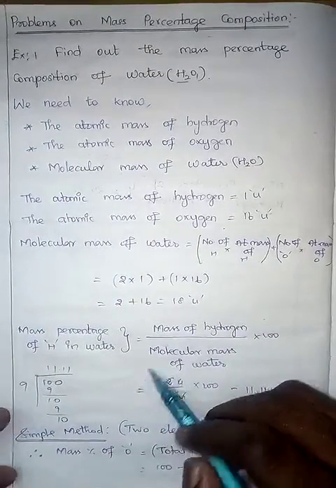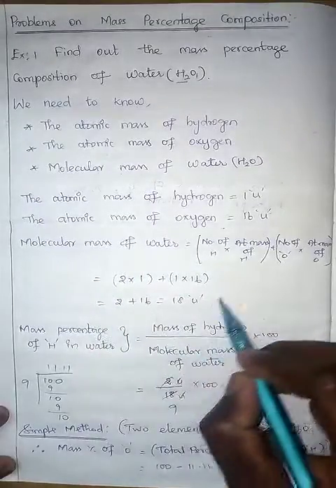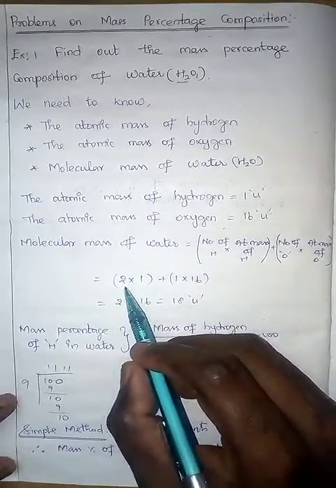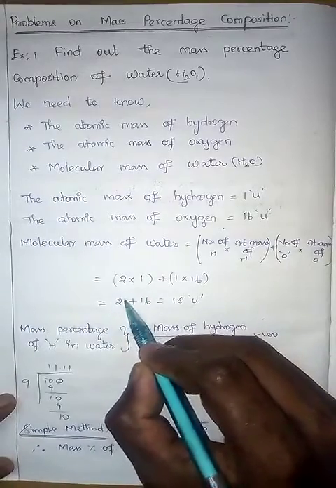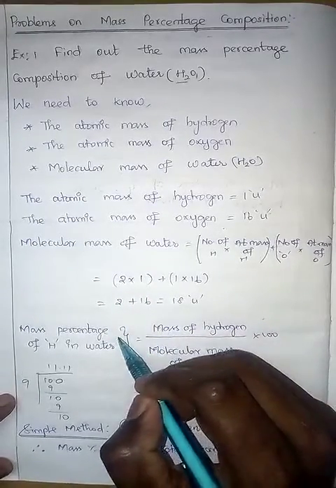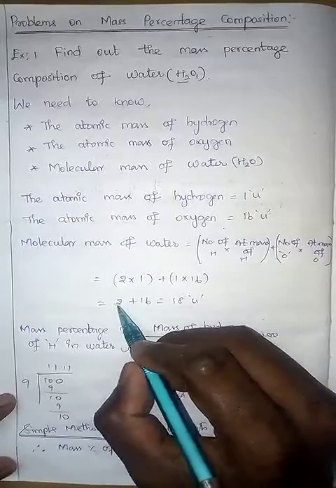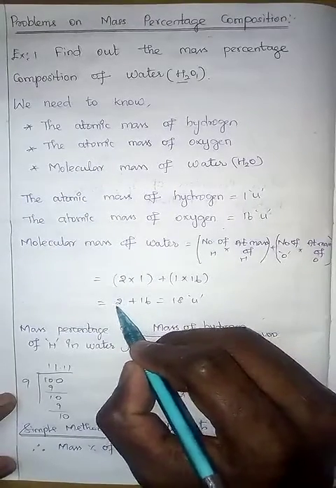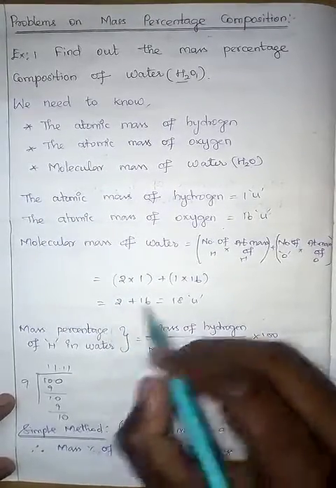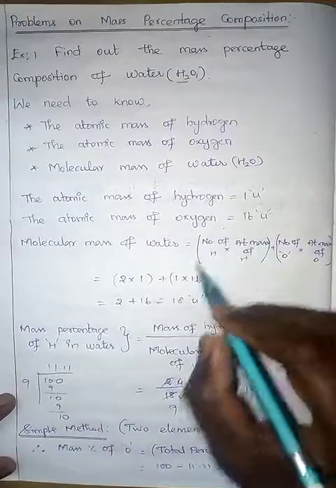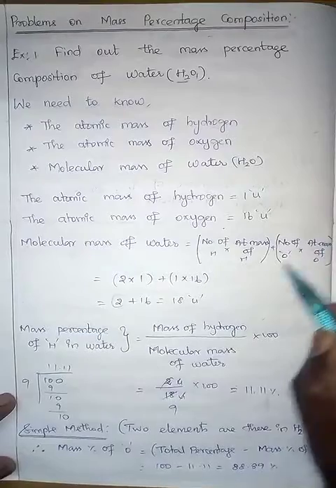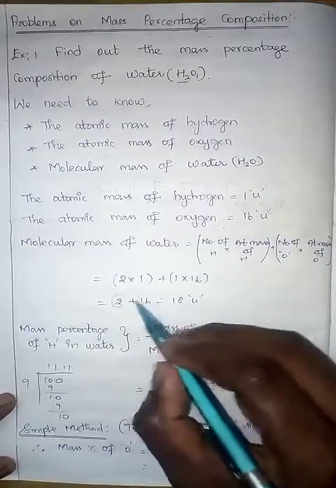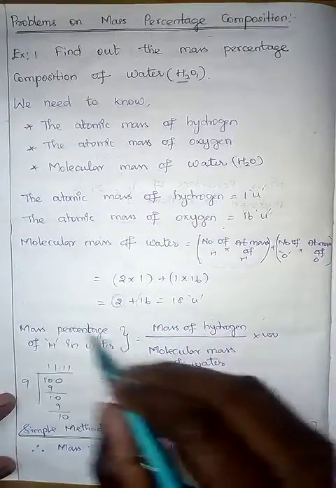What else does this data inform us? This is actually nothing but the mass of hydrogen present in the water. The mass of hydrogen present in the water is 2. The mass of oxygen present in the water is 16. So this idea we should use in the formula.